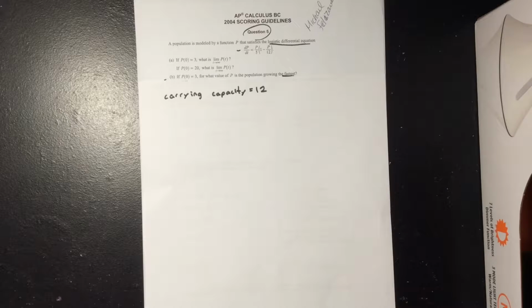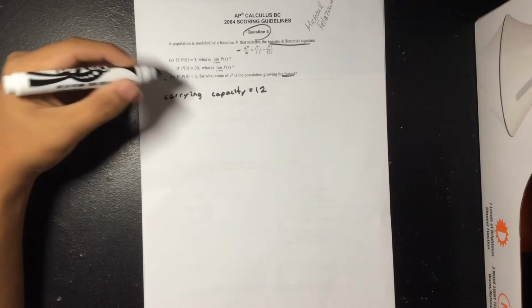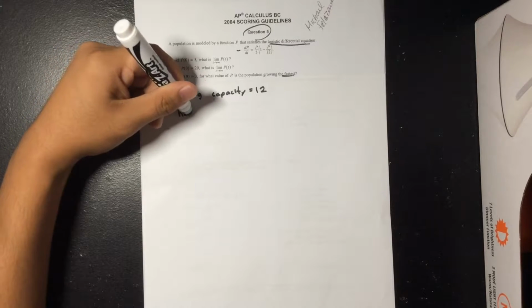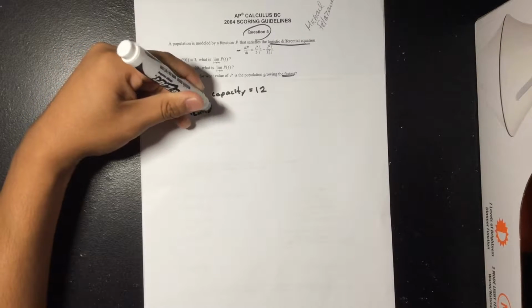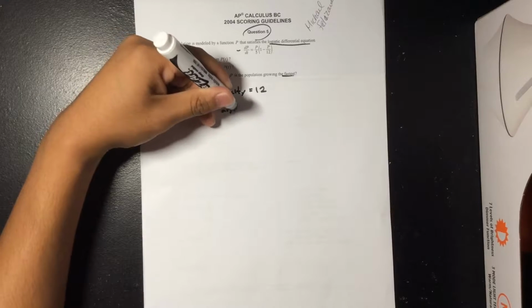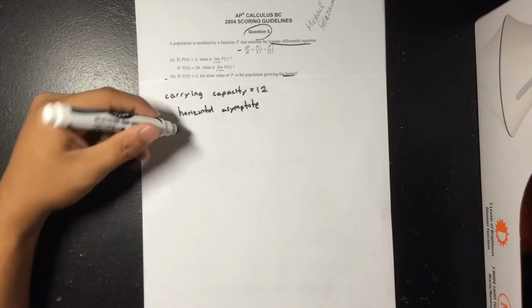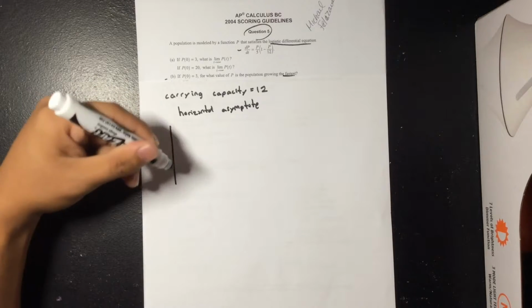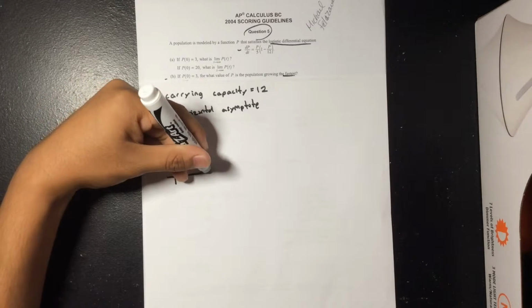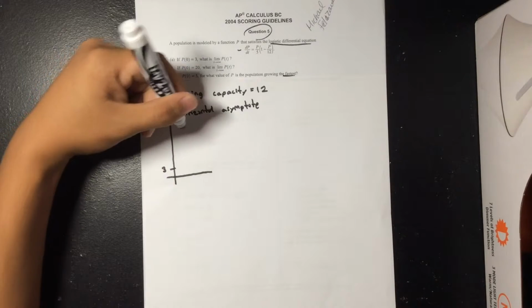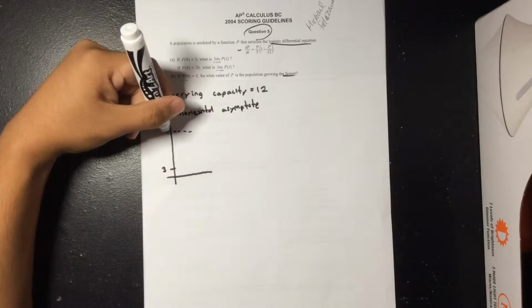Well, the carrying capacity essentially functions as a horizontal asymptote. And so let's say you have your logistic graph when you start at 3 and you have 12 right here.